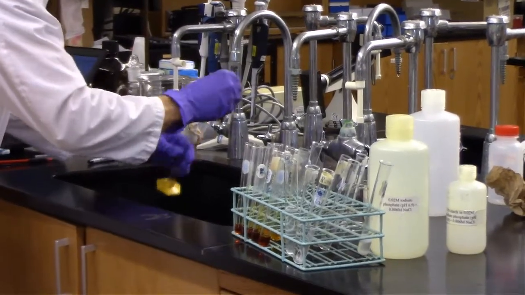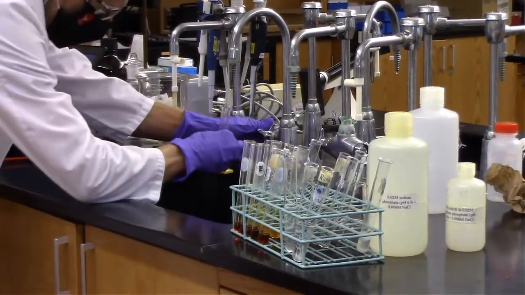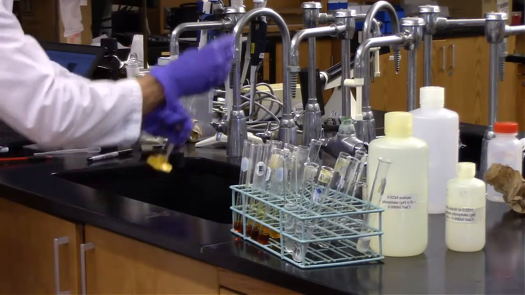So right now we are adding 8 milliliters of distilled water to each of the test tubes.